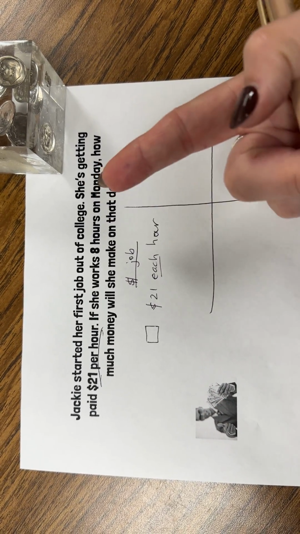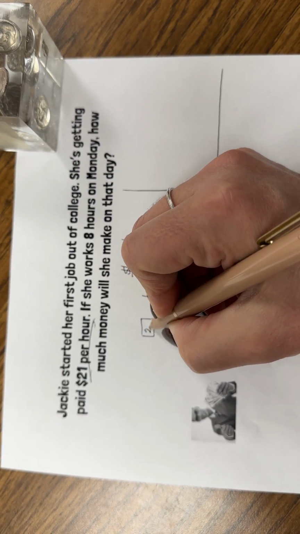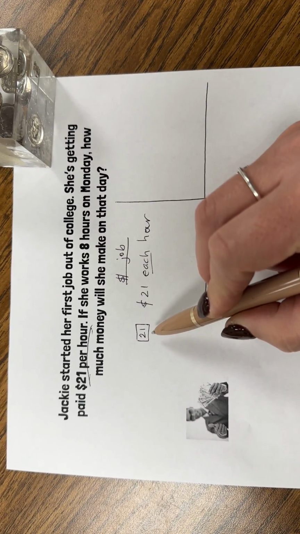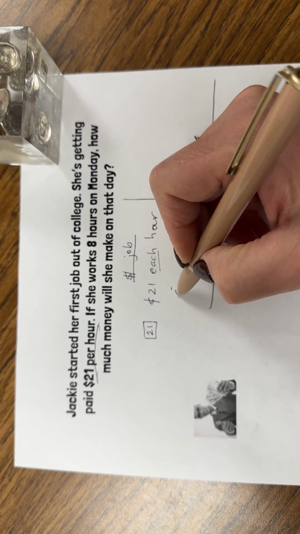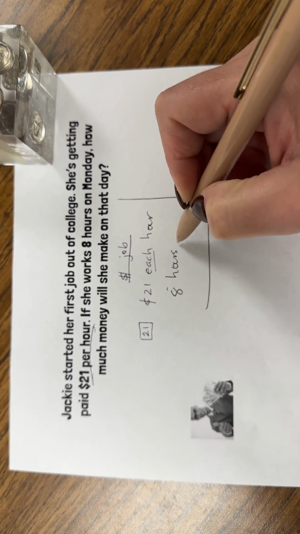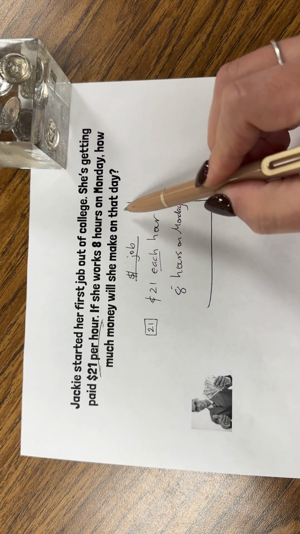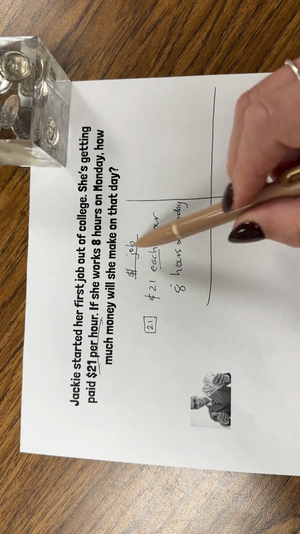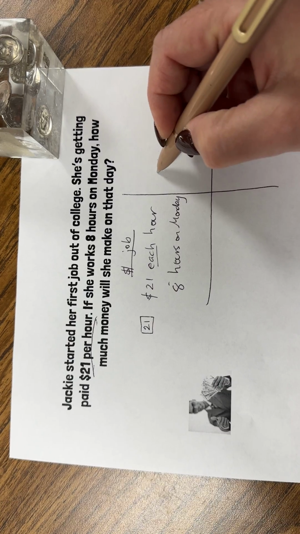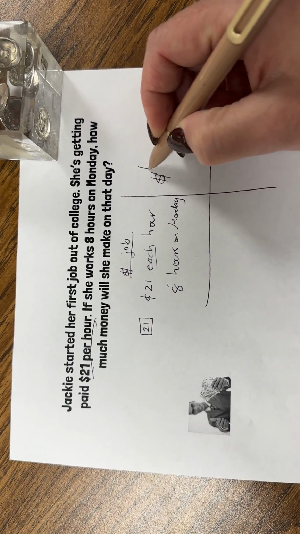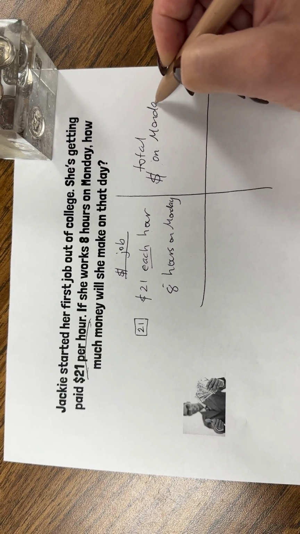If you can find out how much is in one and all things have the same amount in it, then that's what multiplication is. All groups have the same amount. So that's what our strip diagram will look like. Now if she works 8 hours on Monday, so they're talking about 8 hours on Monday, how much money will she make on that day? So this is all the stuff we know. This is what we don't know, is basically how much money will she make on that day. It's the total amount of money she's going to make on Monday.